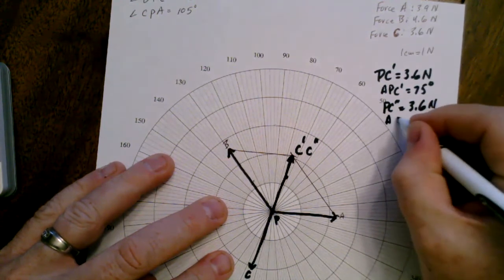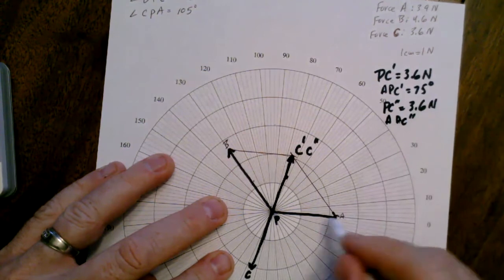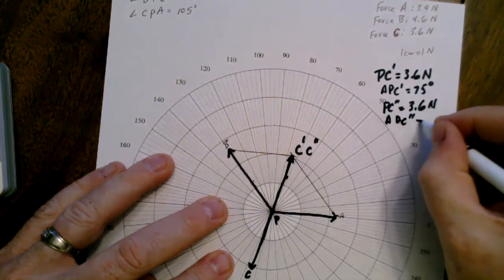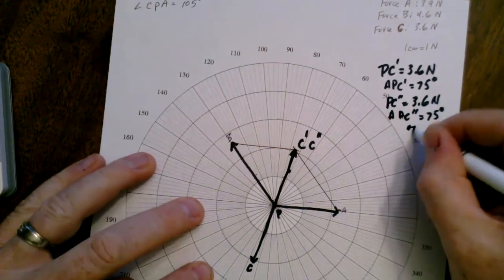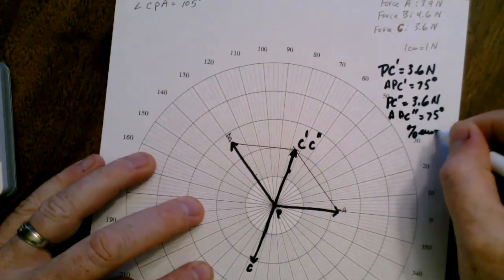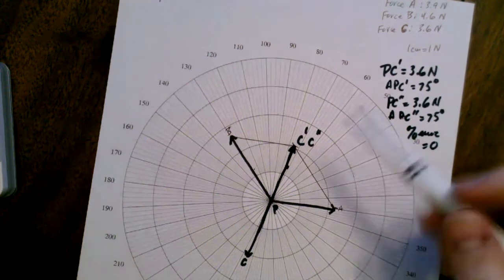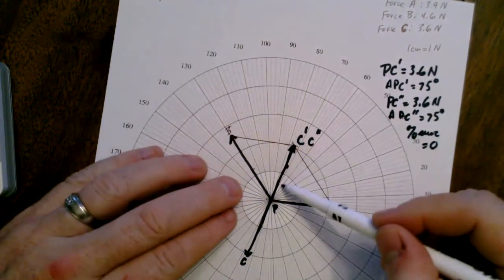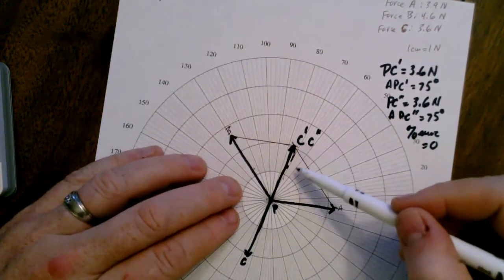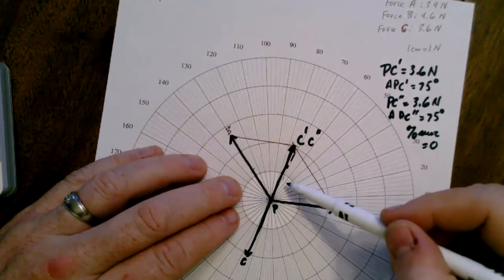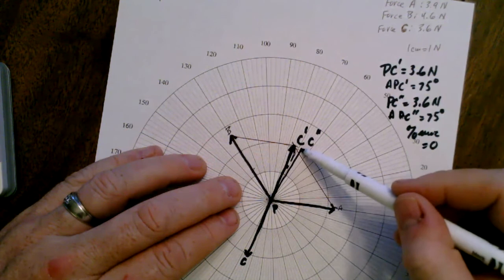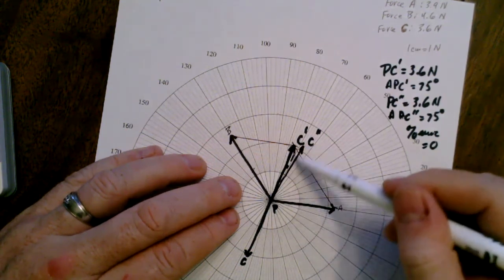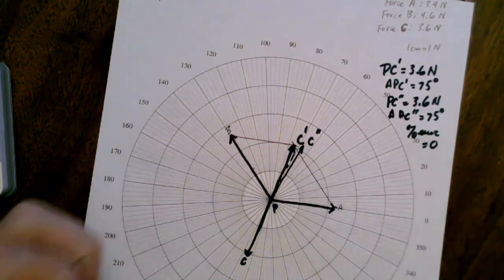And my angle APC2 was also 75 degrees. So this came out perfect. Percent error equals 0. That's pretty easy math. But generally, if you flip this over and it was a little bit longer, or a little bit off, maybe skewed, then you have a different angle, and you do a percent error between those two things.